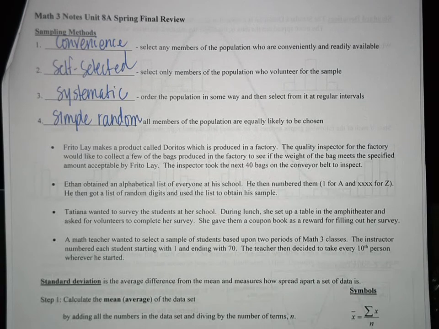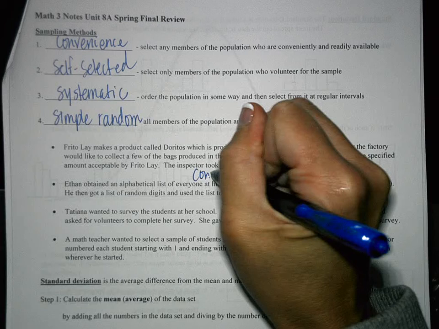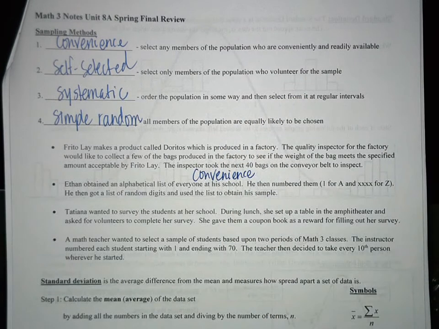What would we call that? Convenience is correct. Because we're just choosing whatever is closest. We're not taking any random samples or going to different areas.